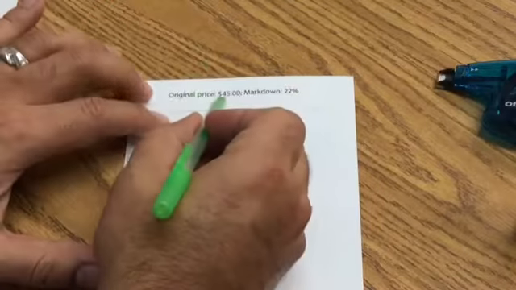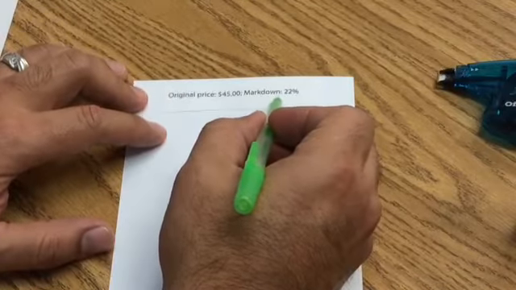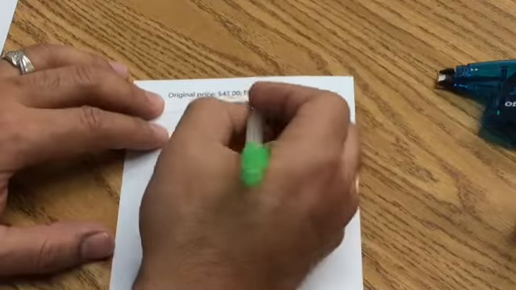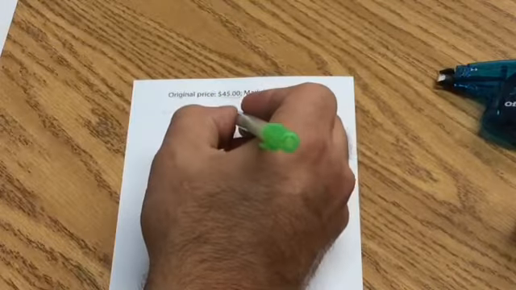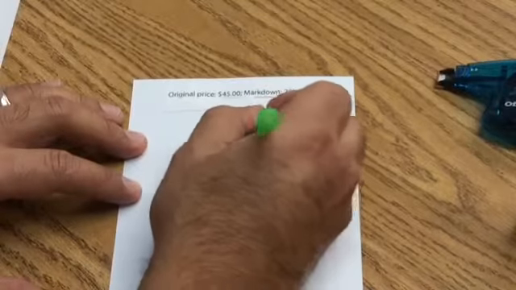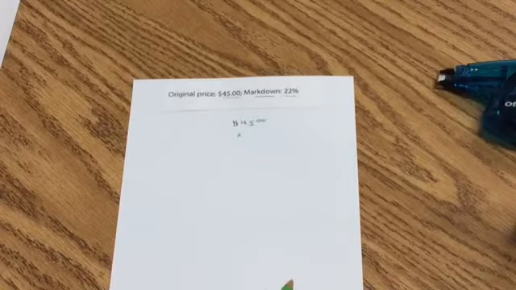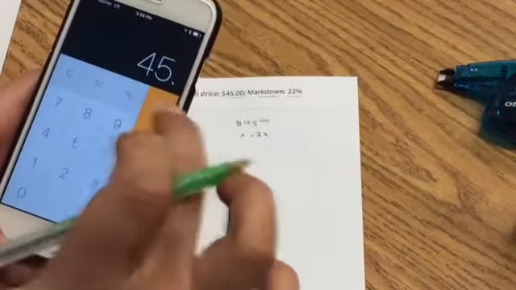On this problem, this says that the original price is $45 and it's a markdown of 22%. So that's kind of like saying there's a sale of 22% off. Since it's a markdown, we know our answer is going to be less than $45. So what we have to do is take $45 and multiply it by the decimal equivalent of 22%. The decimal equivalent of 22% is 0.22. So we multiply this by 0.22. $45 times 0.22 is equal to 9.9.